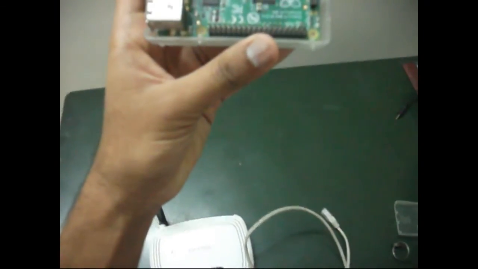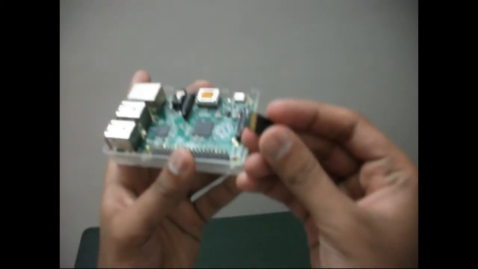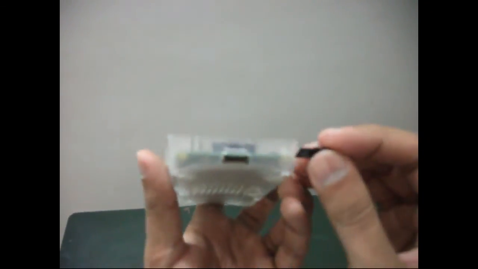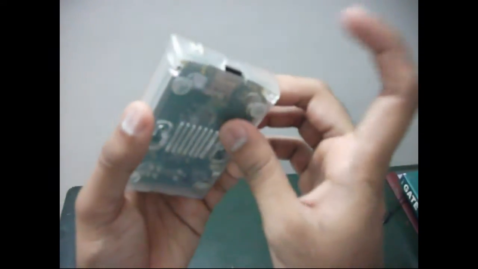So as soon as you finish writing your Raspberry image on the SD card, insert the SD card into the micro SD slot. I have been using a Raspberry Pi case, so I will be inserting the micro SD into the card slot, and once you hear the click sound, it's in.